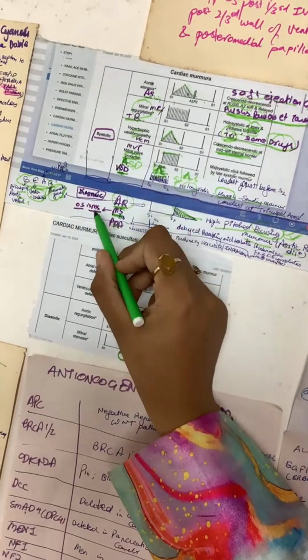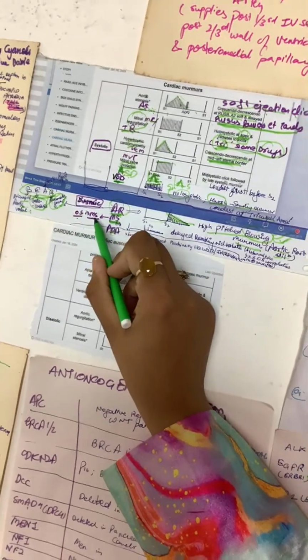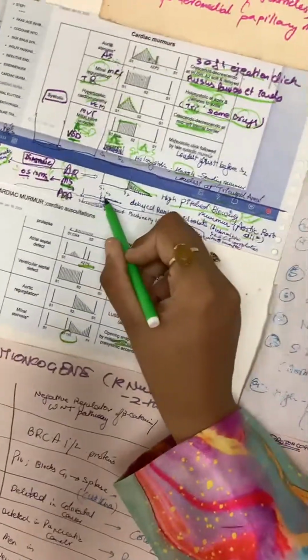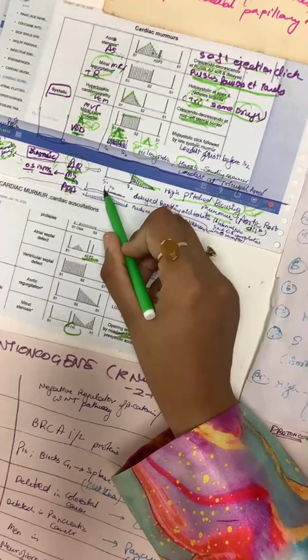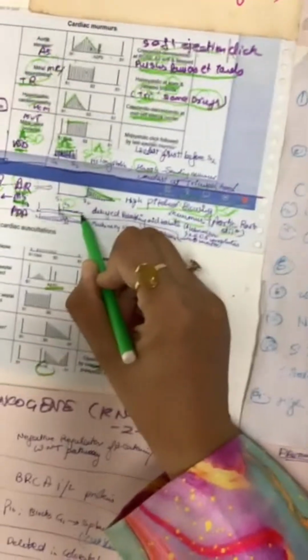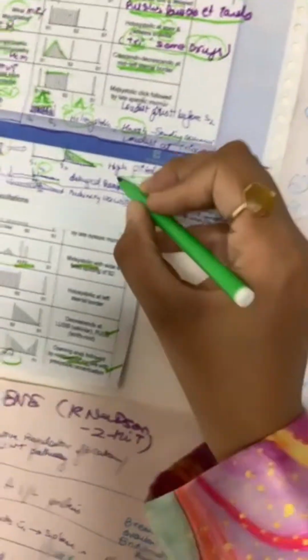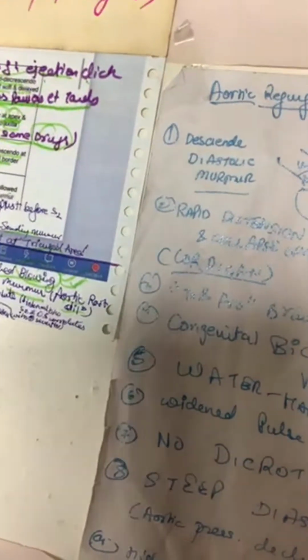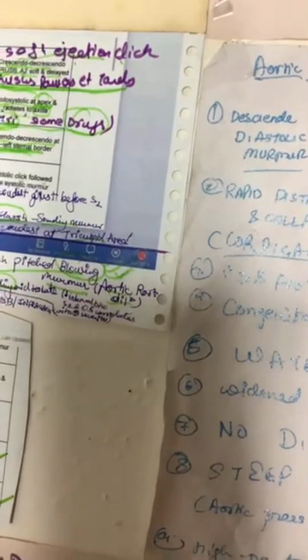Followed by MS. If you want to remember MS, there is a mnemonic: MS is OS, like Microsoft Word is an operating system. Why am I saying OS? Because OS is the opening snap. From S2, the opening snap comes, and the stronger it is, the more the MS. The typical sound in this is a delayed rumbling murmur.